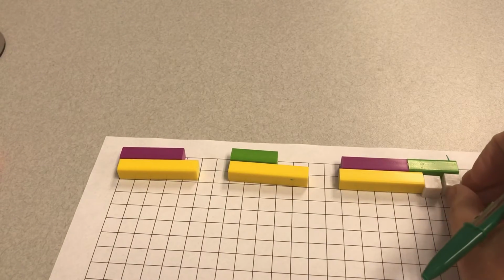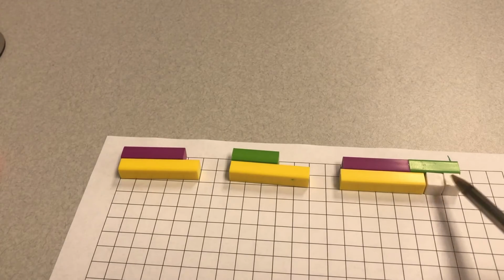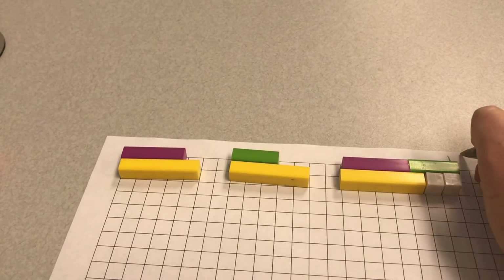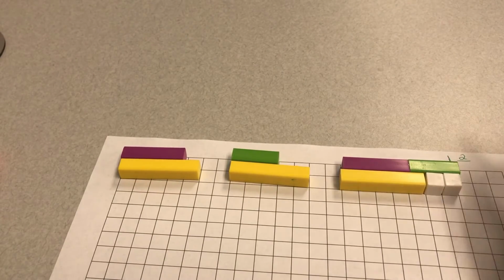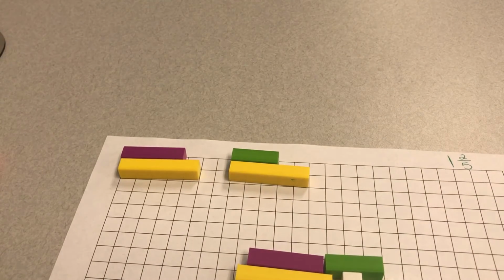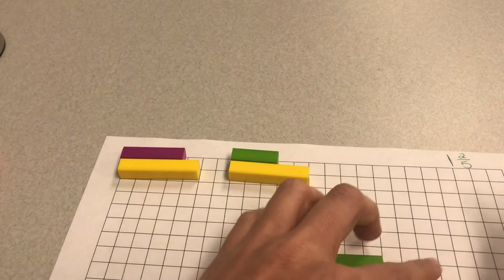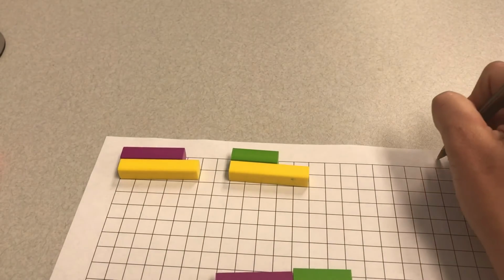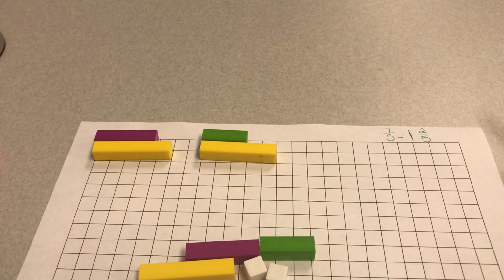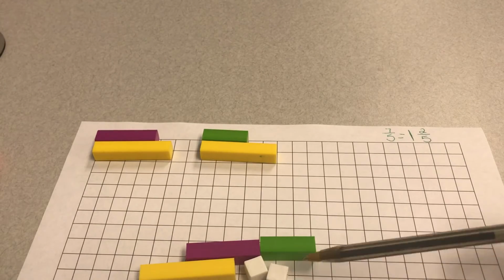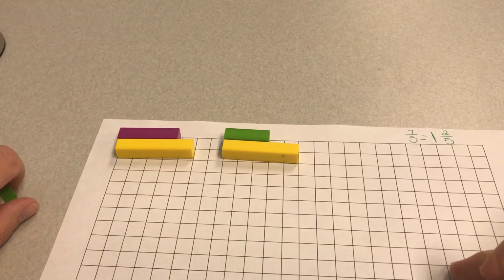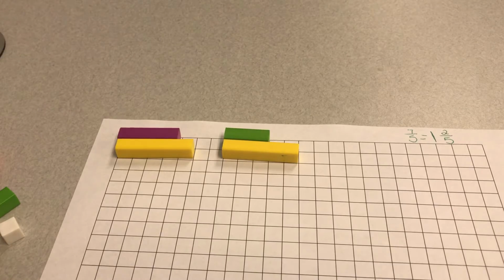And if I have my whites, now I see that the green, or the 3 parts, went over by 2. So I have 2, and my whole didn't change, it's still the same. So now I just made a mixed number, 1 2/5, which would be the same as 7/5. And this is another way to let the kids sit and play with this and discover how to simplify fractions and go from mixed number to improper, improper to mixed.